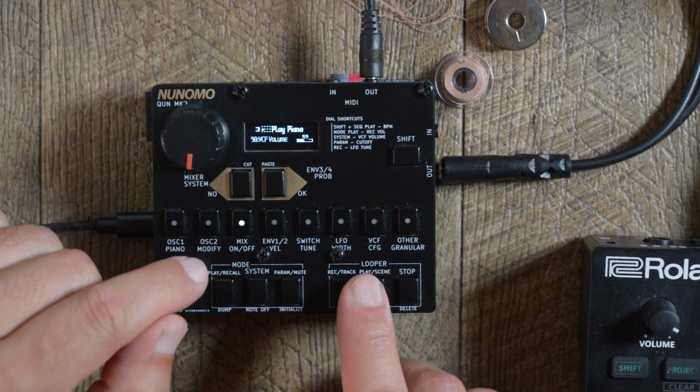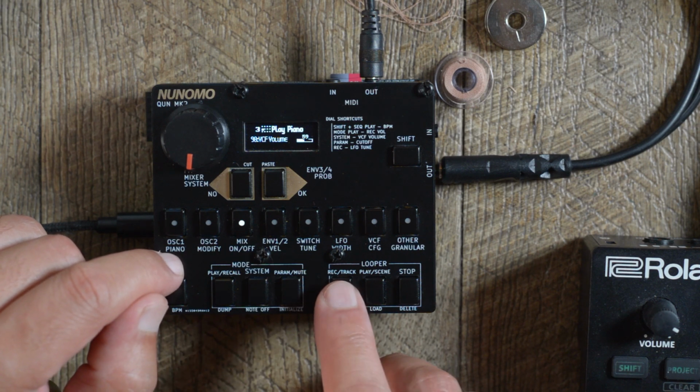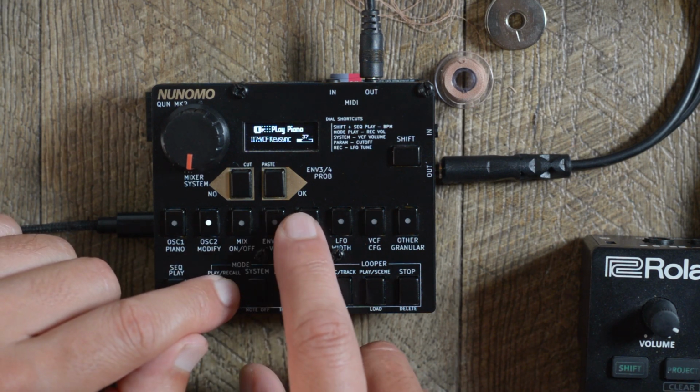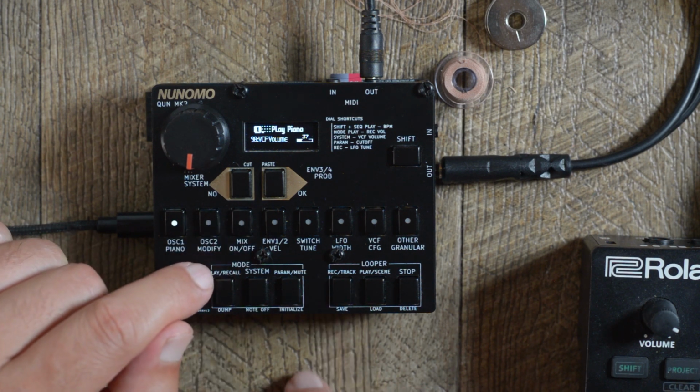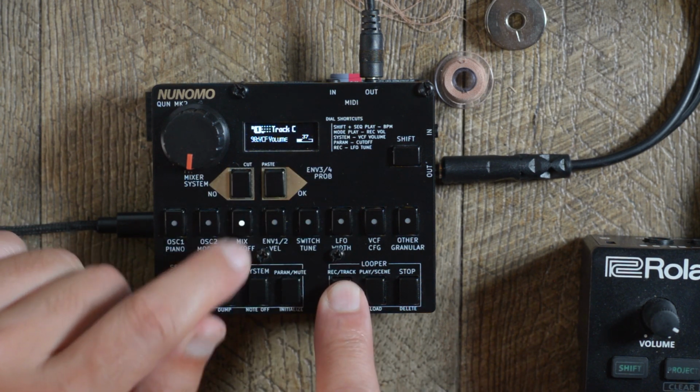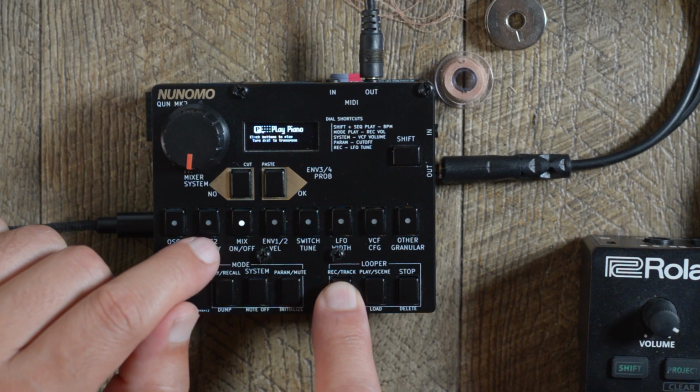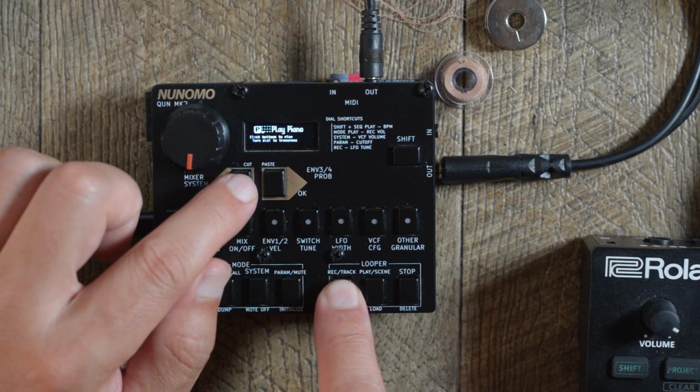I don't like track C, so let me redo it for track 3. Track C. Now I'm on track C. And then cut the track.